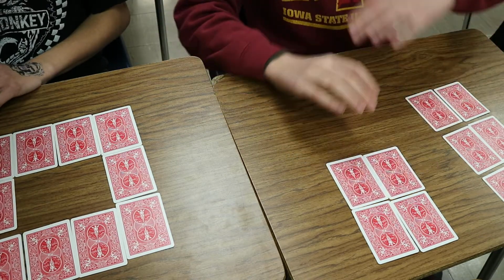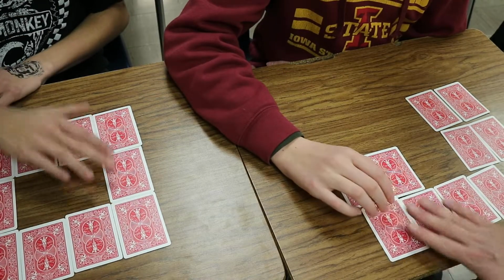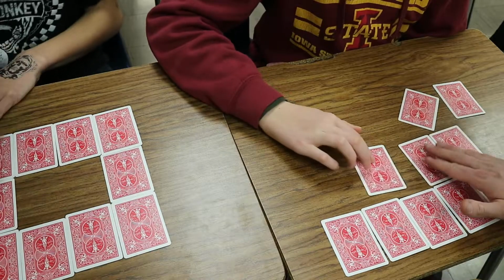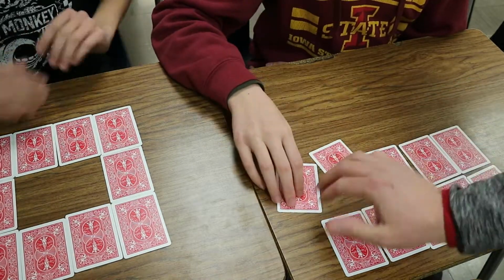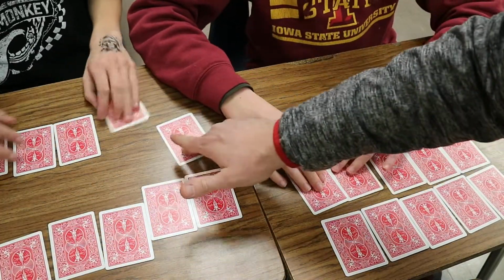So what am I trying to think? Line them up in rows of 5s. Rows of 5. So maybe 5 across, like that. I like this though. That's cool. Yeah. Let's just try to go in rows of 5s, like that. All right. There you go.